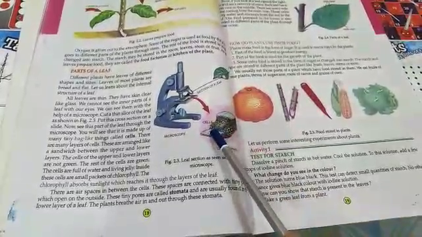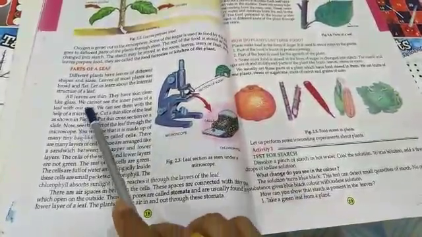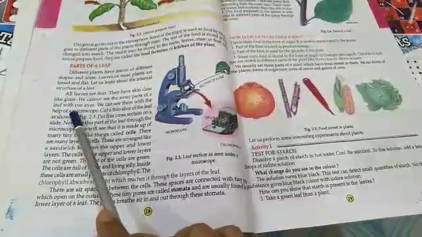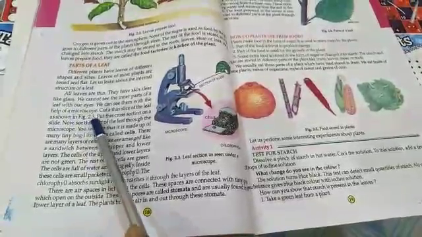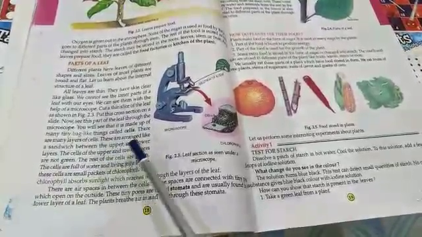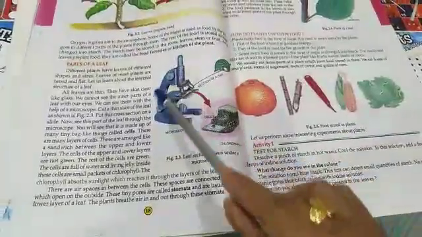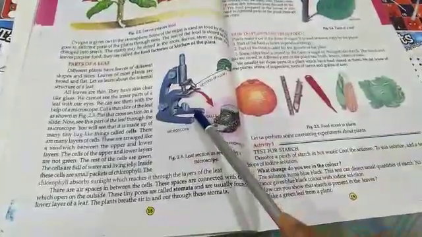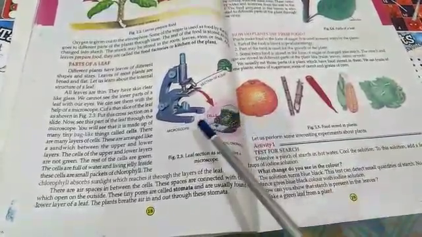All leaves are very thin, the skin clear like glass. If we cut a thin slice of the leaf, then we can see it through a microscope. This one is the microscope. So if we see through the microscope, what will we get?